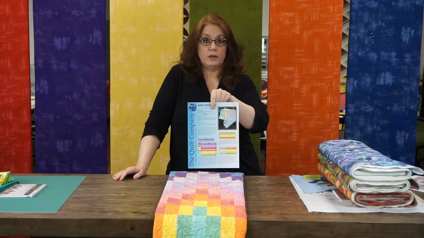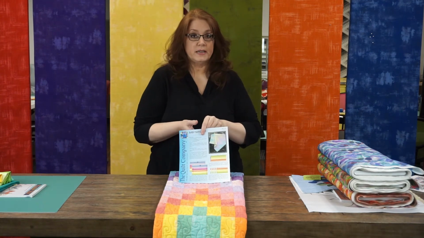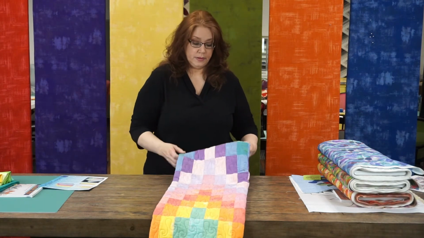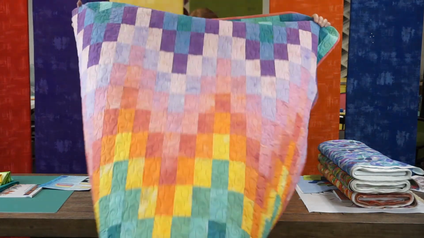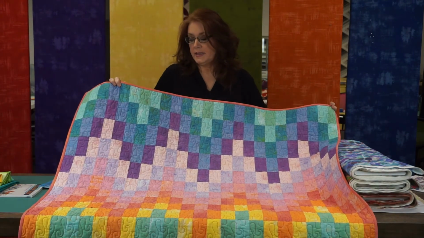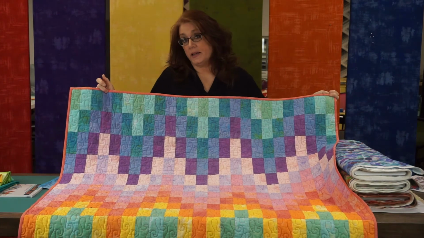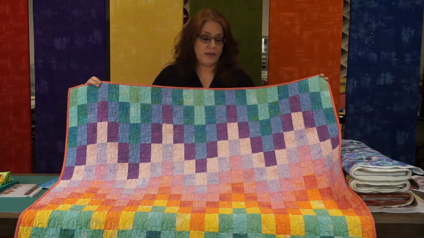And it's a Bargello quilt made easy. And it's the perfect size for a baby gift. Linda made this one up, and it's all made out of Grunge. The thing that's really kind of neat about this is that the colors in some areas really blend together nicely, especially in the salmon colored areas.